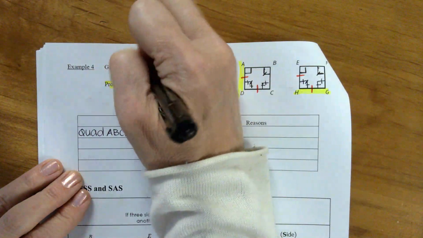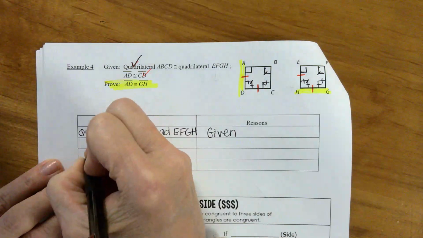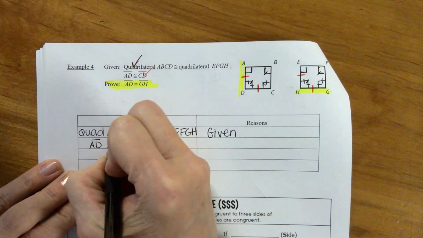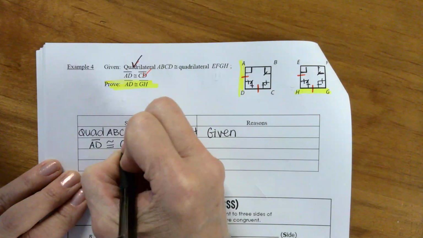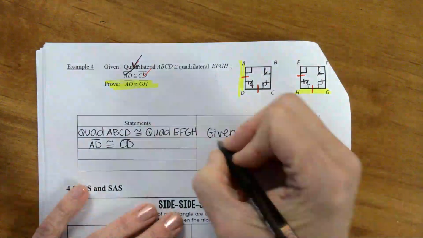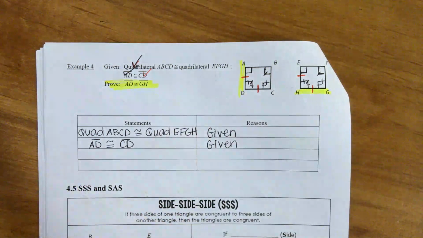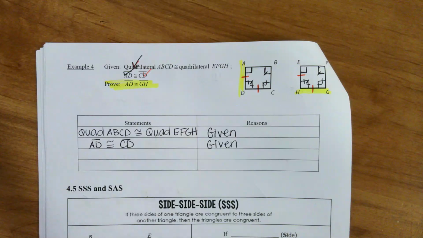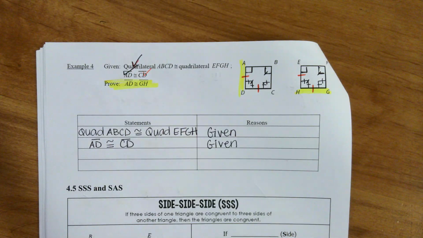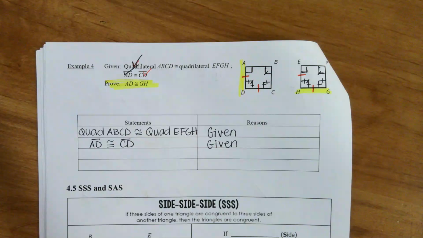Okay, got that. And then it says that AD is congruent to CD. Again, given information. Look at that. Just marking the diagram and writing down the given information, half of my proof is already done. And I didn't have to do any work necessarily.